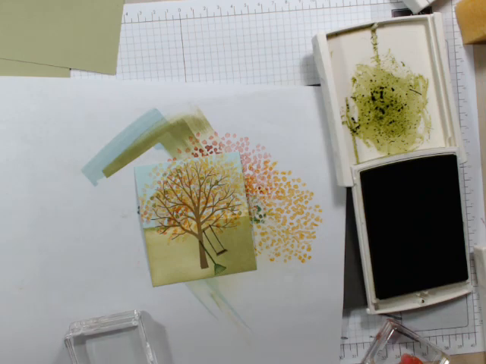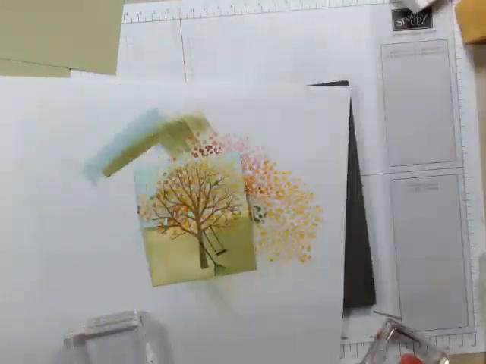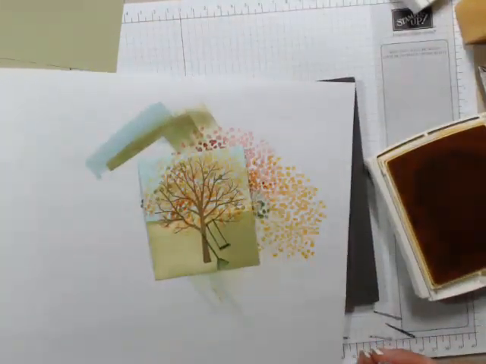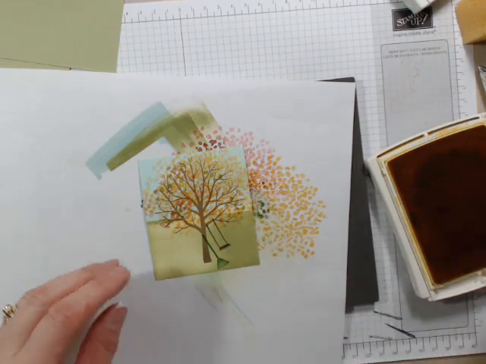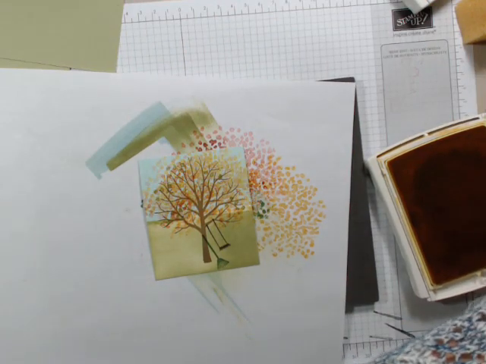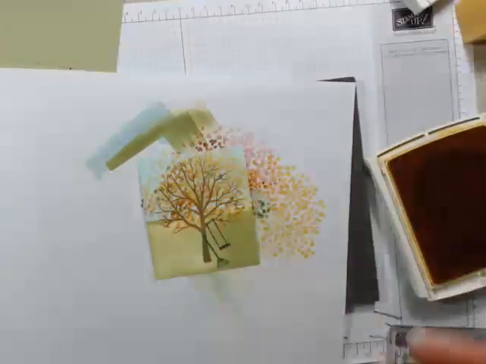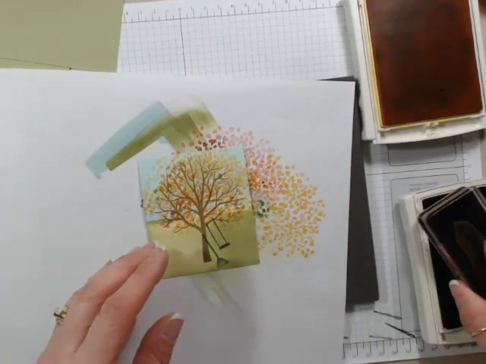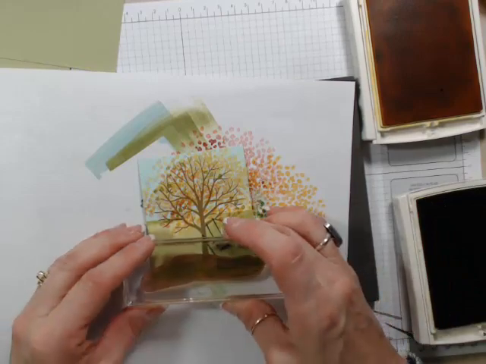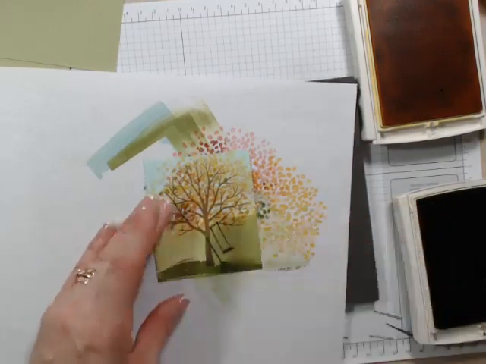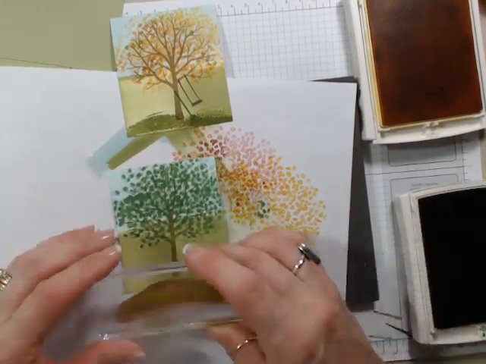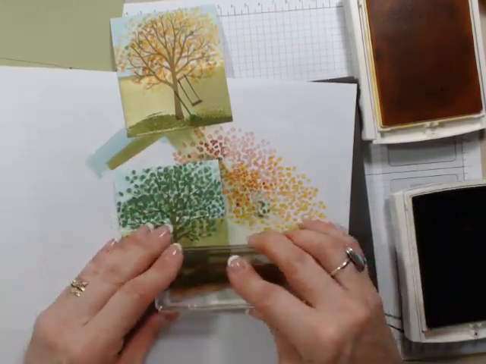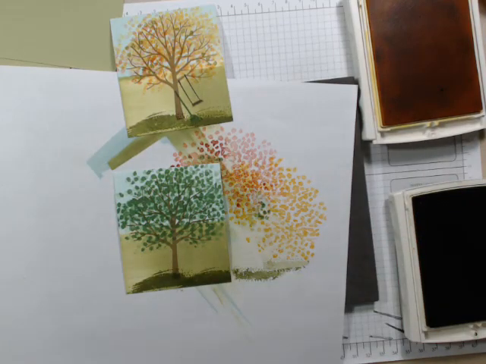Okay. Now what we're going to take is not the green, because usually they don't fall till they're dark. I'm going to take Crushed Curry. Oh, we need our ground first. I'm sorry. I'm going to take Old Olive here. Might as well do both at the same time, though. Here we go. So that is done. Okay, now we can do the next step.